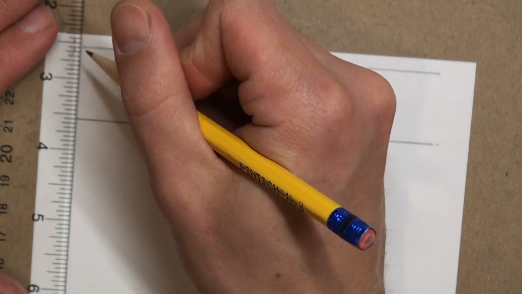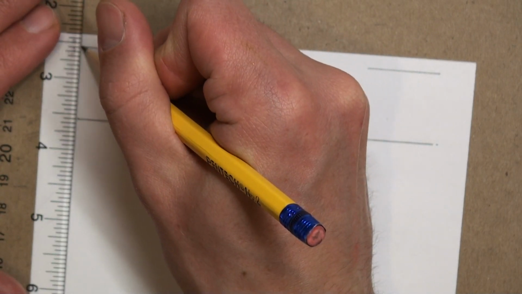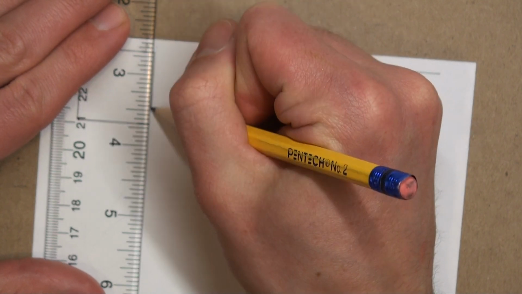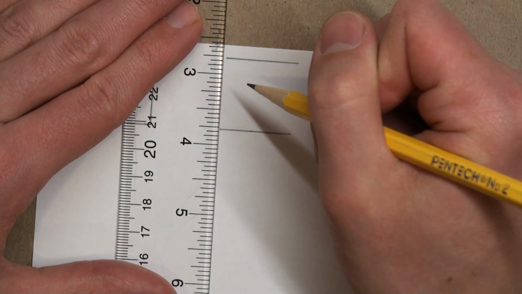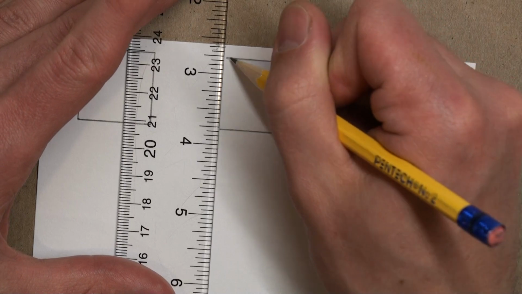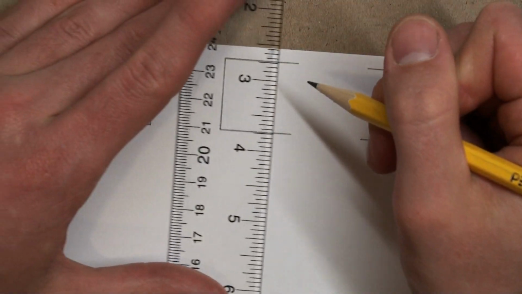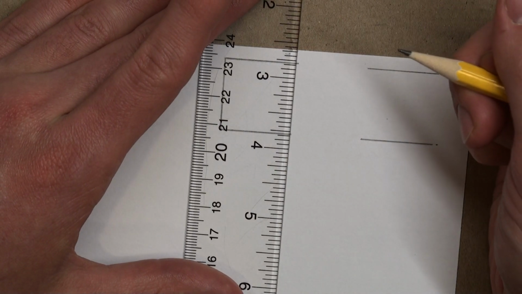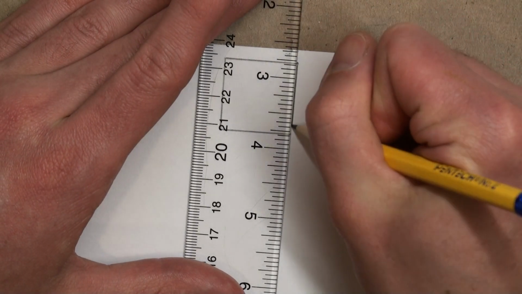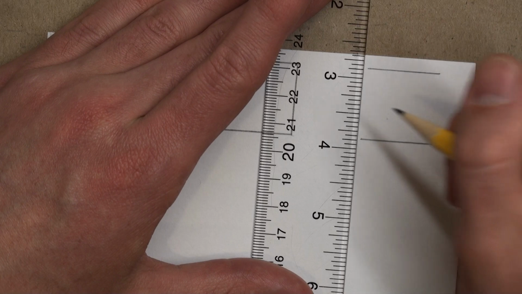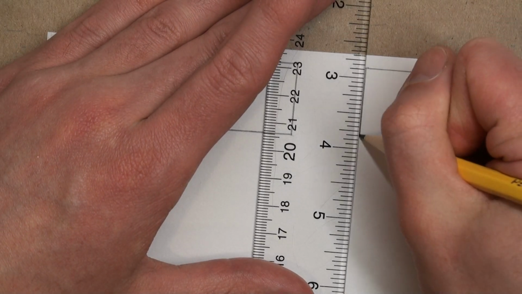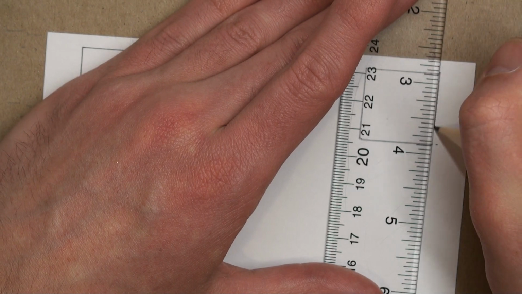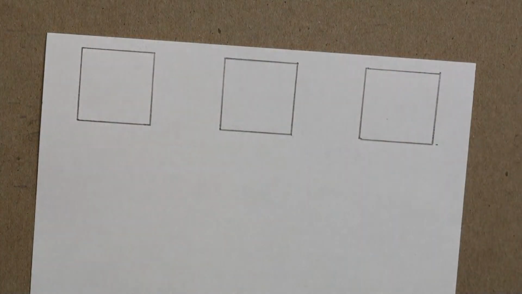Okay. So now I just got to connect all of my sides. Alright.